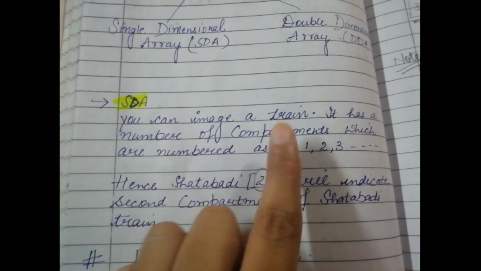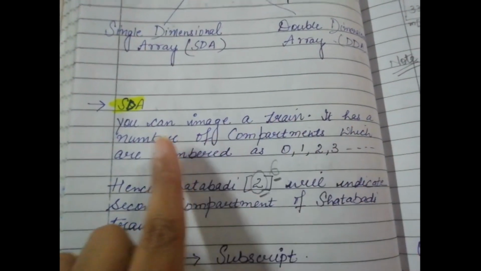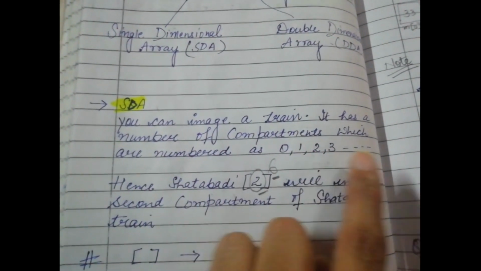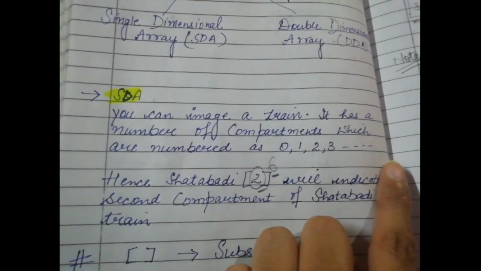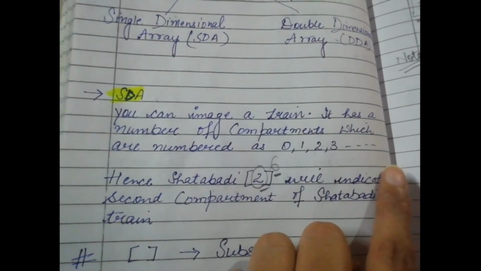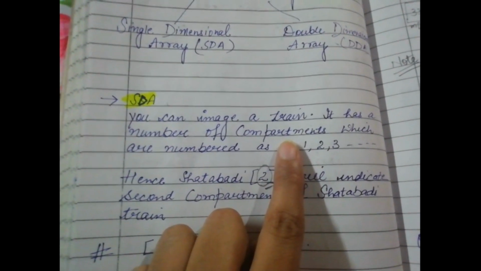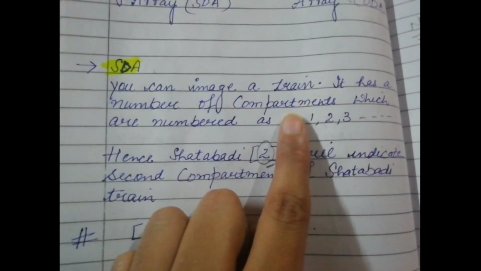So there is an example in SDA. You can imagine a train. It has a number of compartments which are numbered as 0, 1, 2, 3 up to the last compartment of the train. That means what are the compartments? The boxes, which we call train ke dibbe.